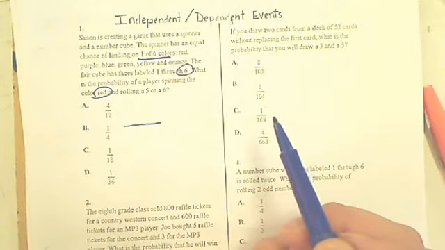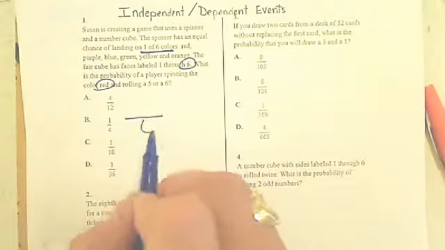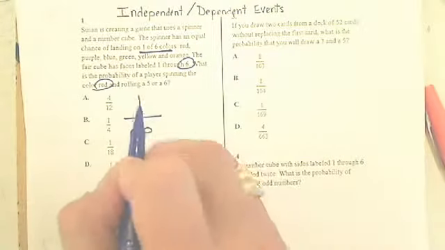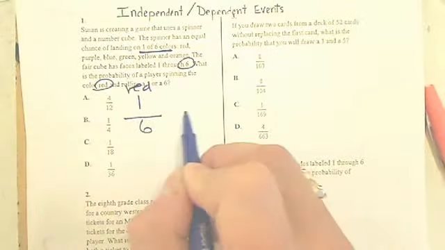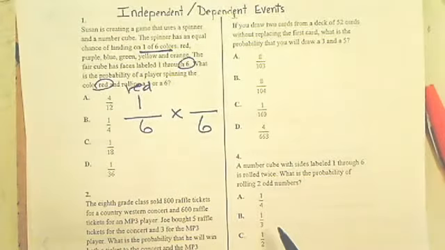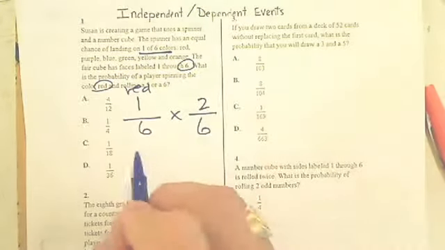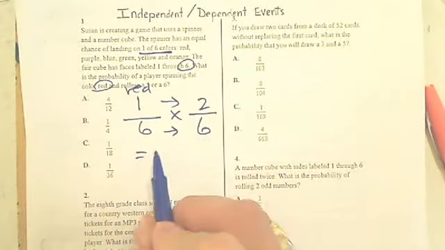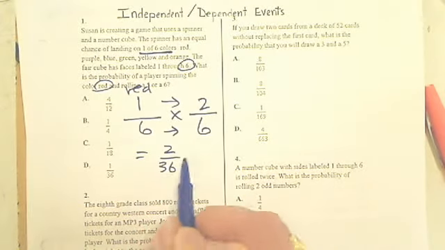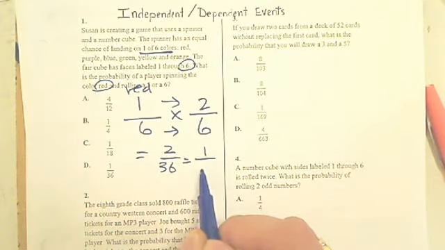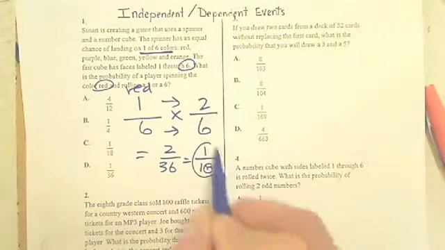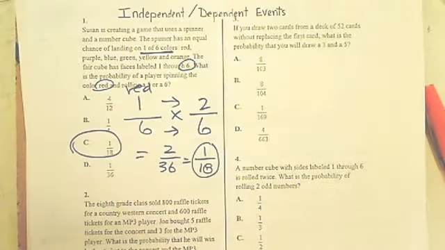How many options are there? Only 1 is red. How about getting a 5 or a 6 on the cube? Only 2 options. When you multiply them going across, 2 over 36, which is reduced to 1/18, letter C.